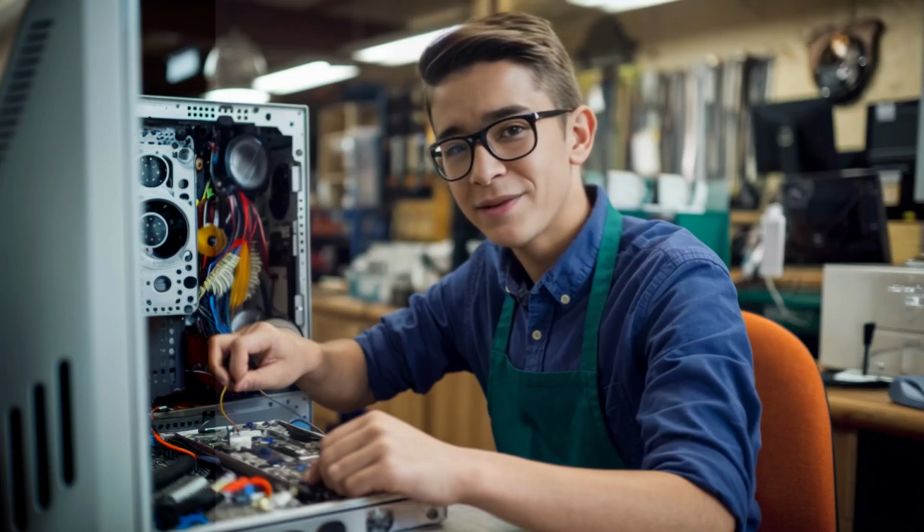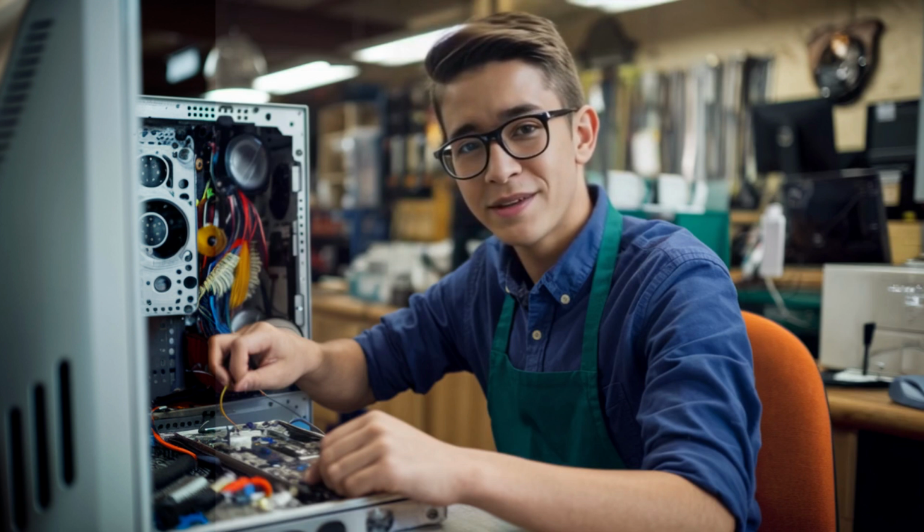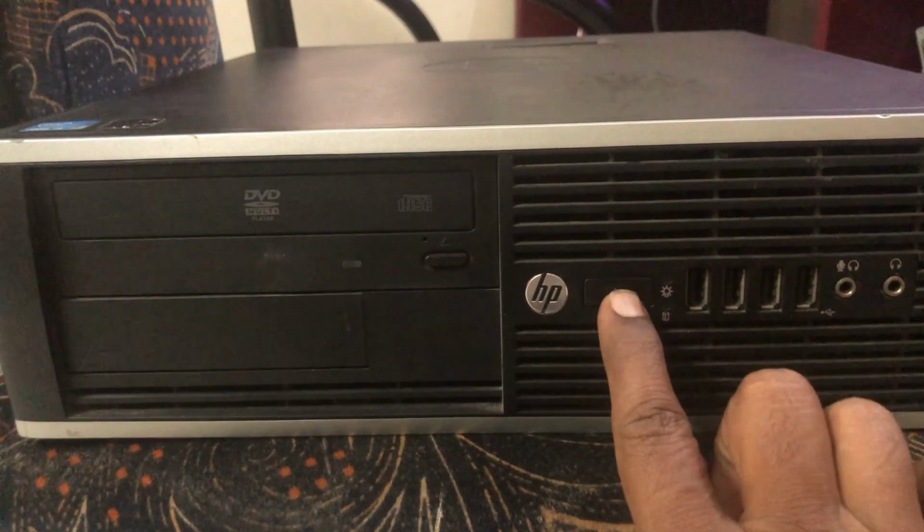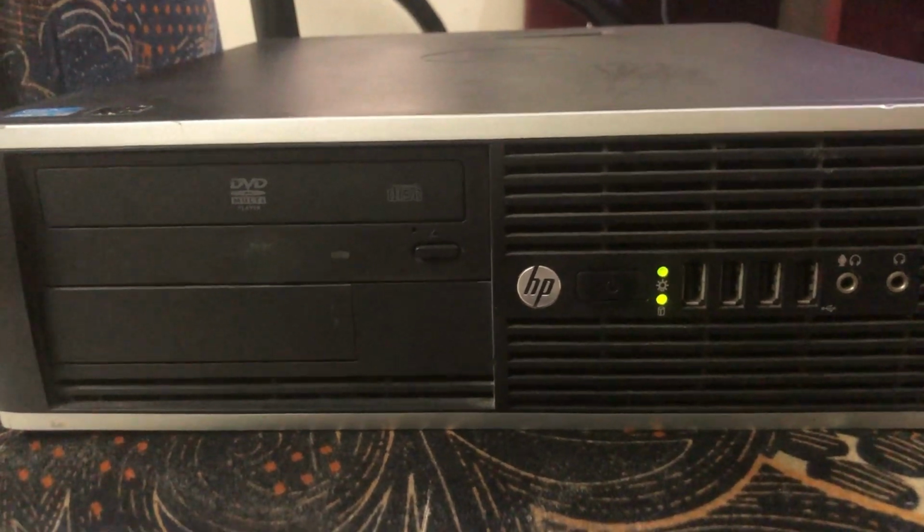Today, is this desktop computer beeping when you turn it on? Let's see how to fix it in this video. This problem comes in 3 ways. Let's look at them one by one.